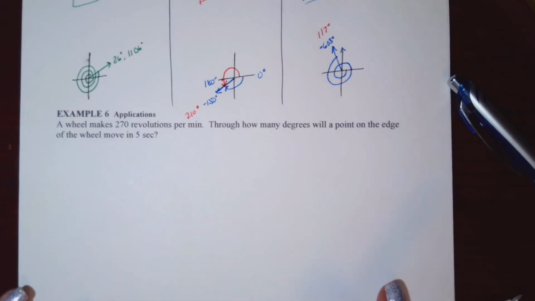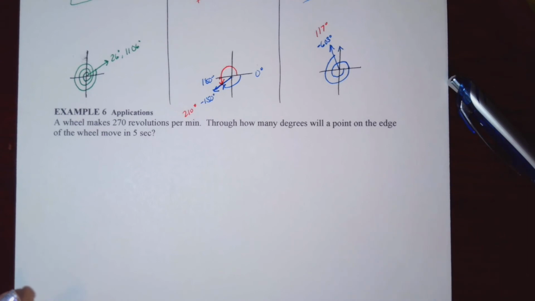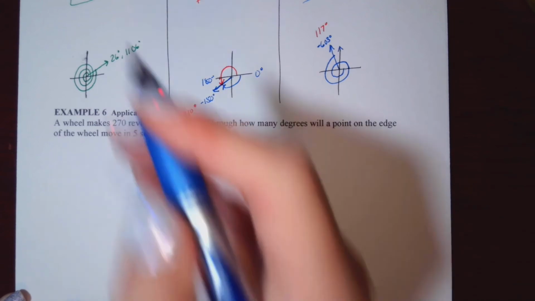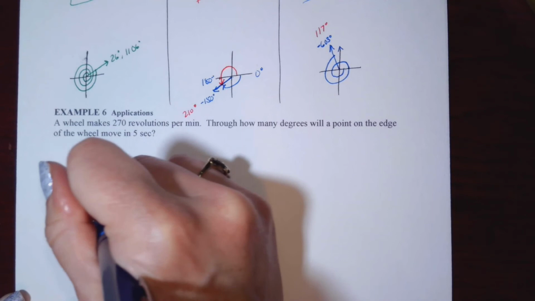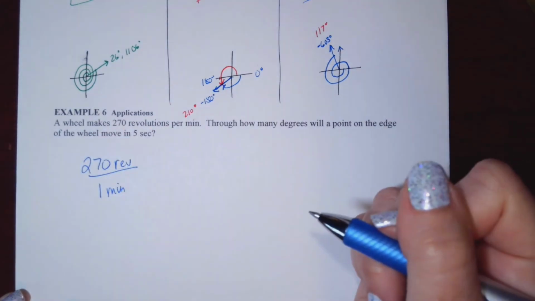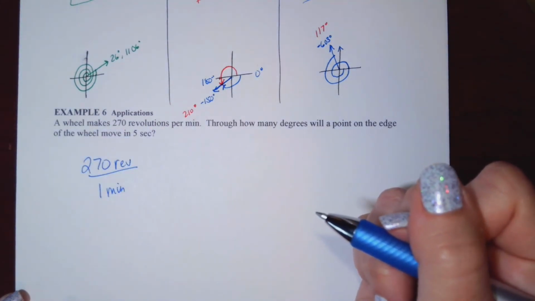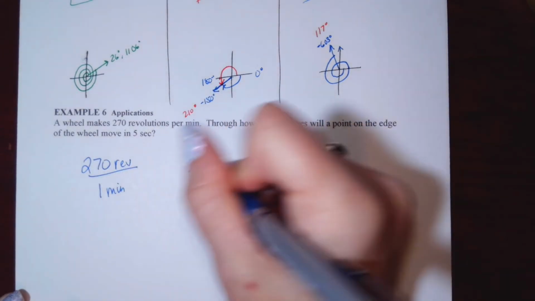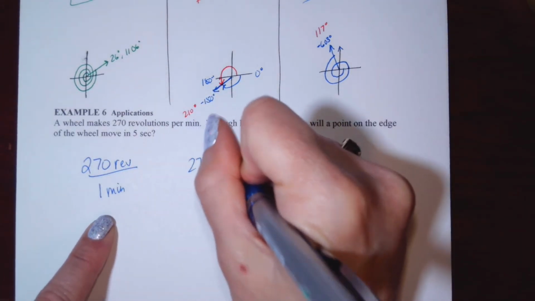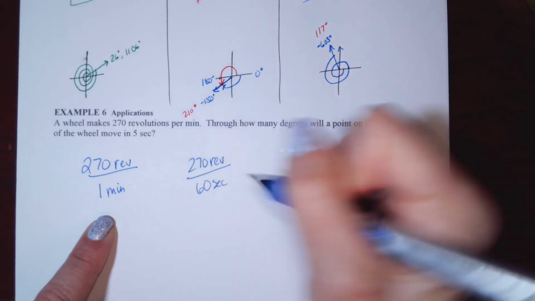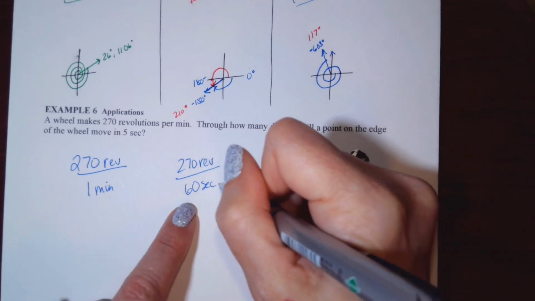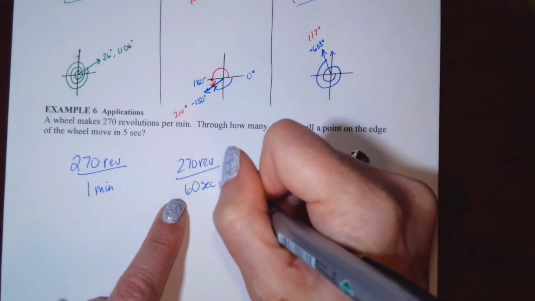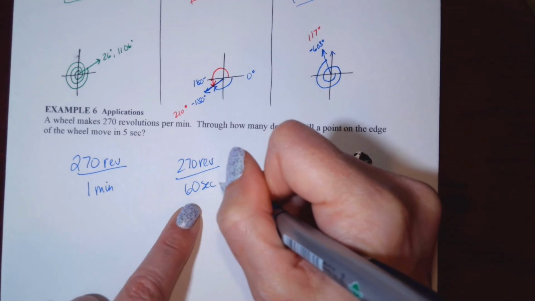We're going to need to look at some conversion factors here. We're going to talk about some dimensional analysis, but first let's talk about what we know. We know that this wheel does 270 revolutions in 1 minute of time. And I know that 1 minute is the same thing as 60 seconds. Now we're talking time, not degrees. 270 revolutions in 1 minute is 270 revolutions in 60 seconds, right? Because 1 minute is 60 seconds.